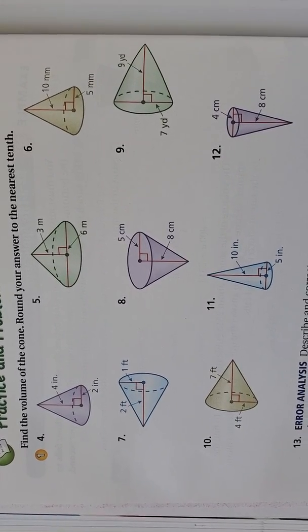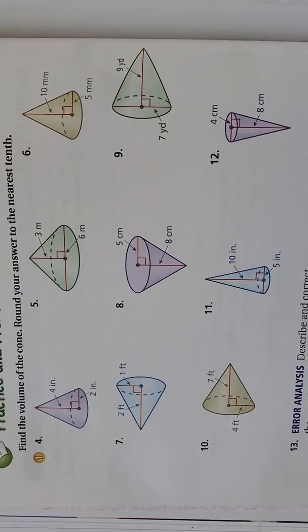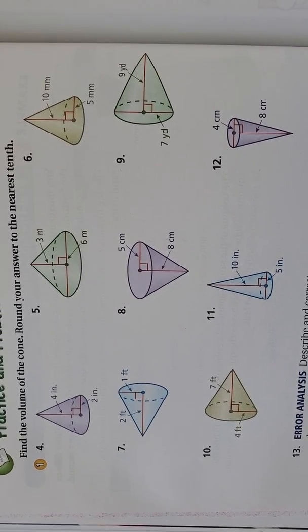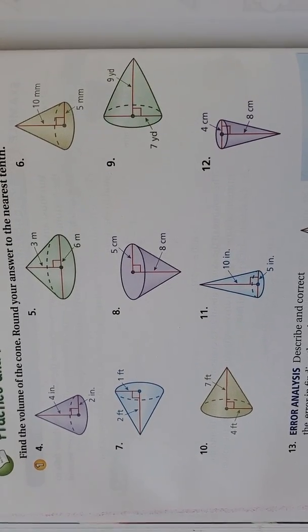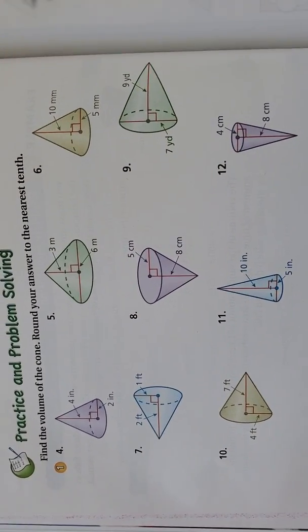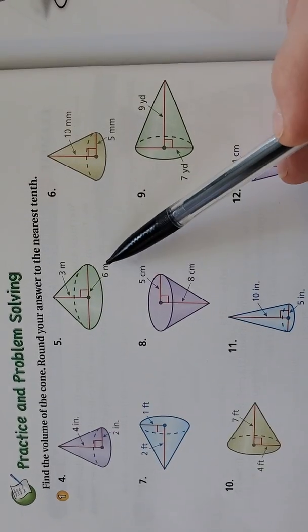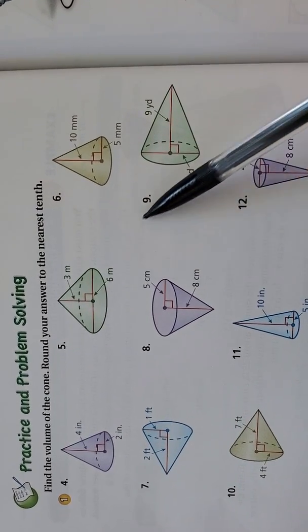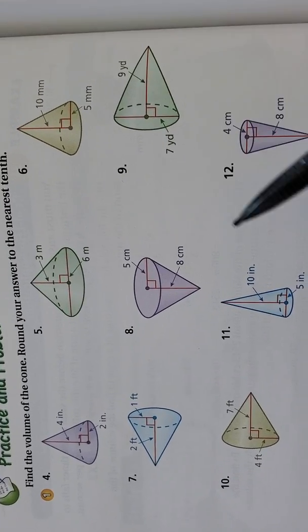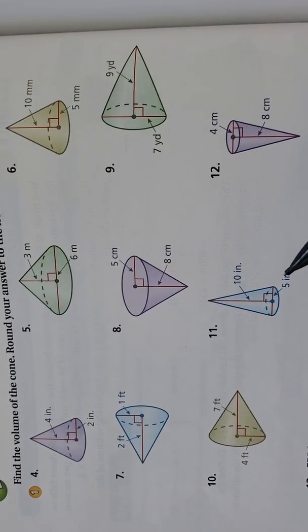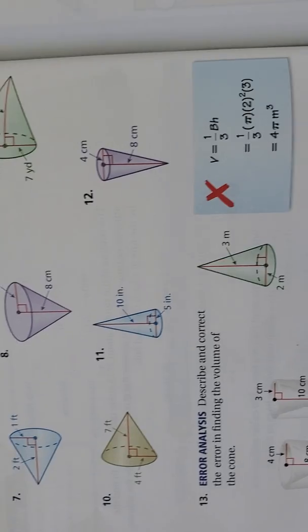Here are those book problems that I had mentioned. If you look at number 5, number 9, and number 11, all of those have a line the whole way across a circle. So number 5, you're not going to use 6. We're going to use 3 like I mentioned. Number 9, you're not going to use 7. You need half of 7. Number 11, you're not going to use 5. You're going to use half of it, 2.5.